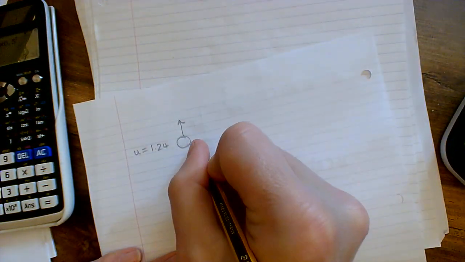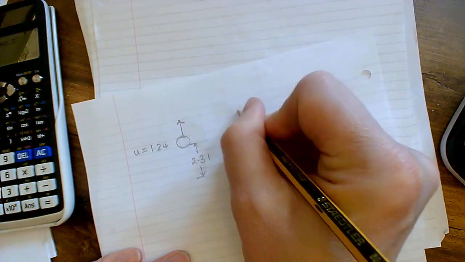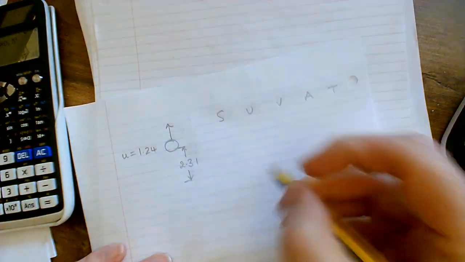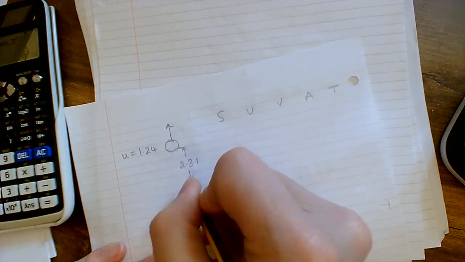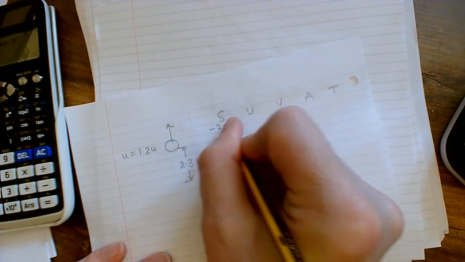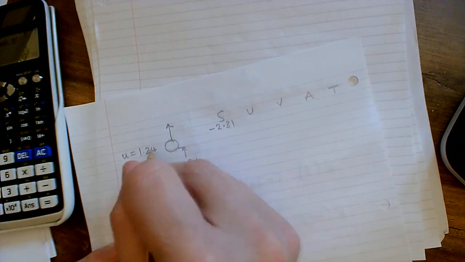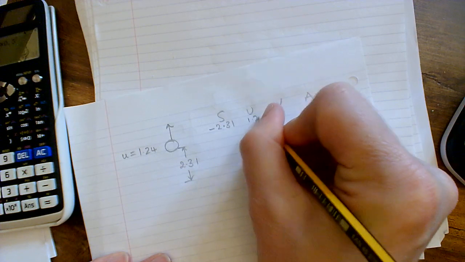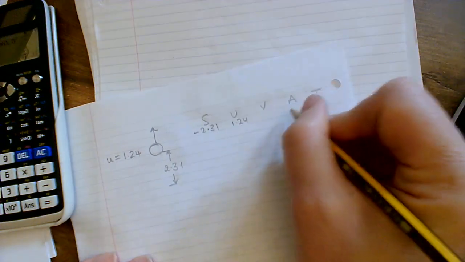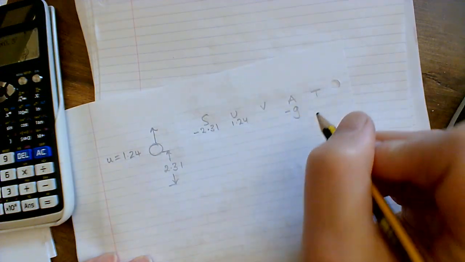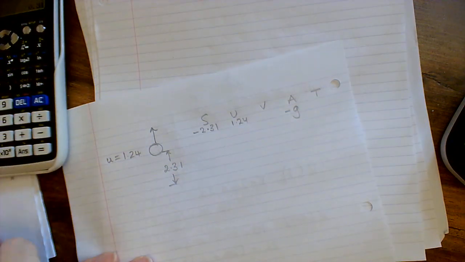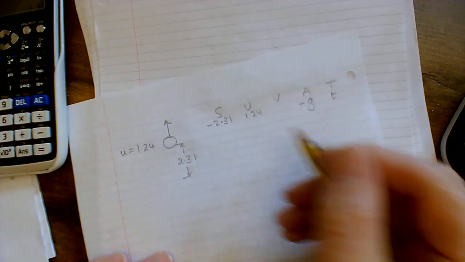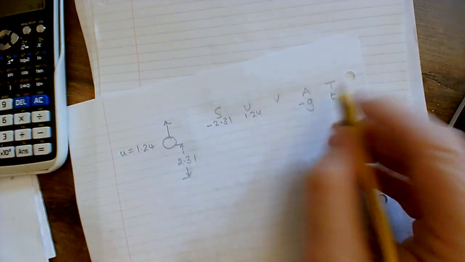Now if I use SUVAT, I can do a little trick here. So s, u, v, a and t, obviously written crossways, not downwards like a weirdo. The distance I've got to fall is down there. I'm going to put that as minus 2.31 because I'm saying this is my ground 0. I'm travelling at 1.24 and that's positive because it's going upwards. The only thing that's slowing me down is gravity, so minus g. The question says find the additional time, so I want to know what t is there. The formula for that one is s equals ut plus half at squared.